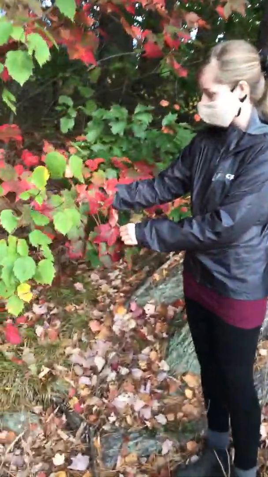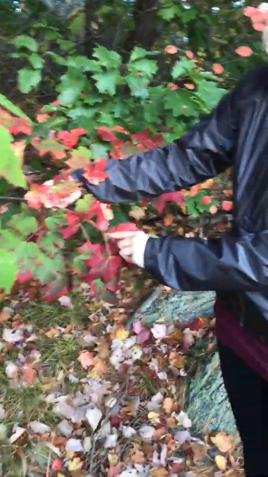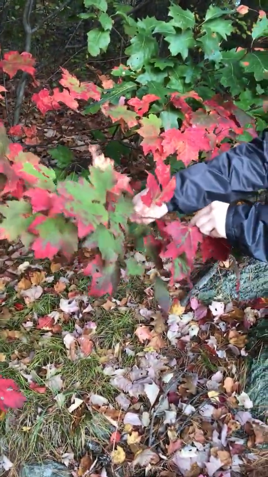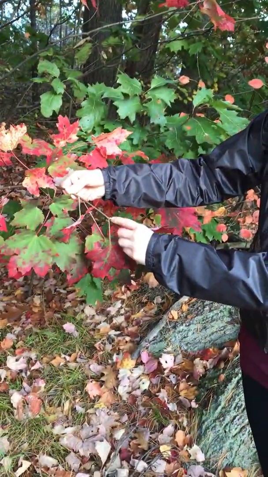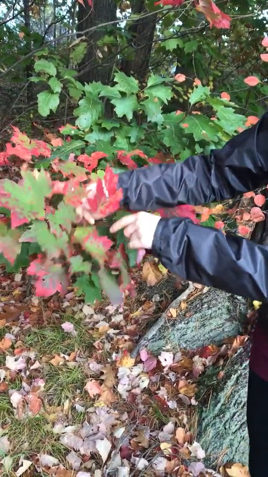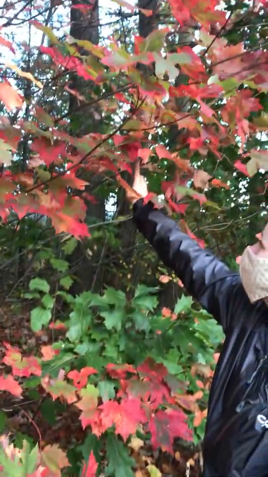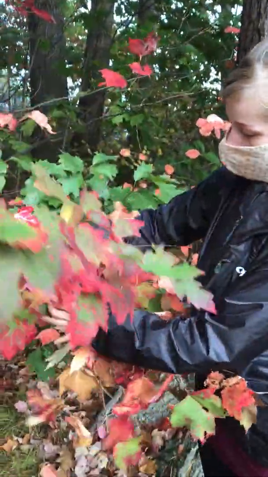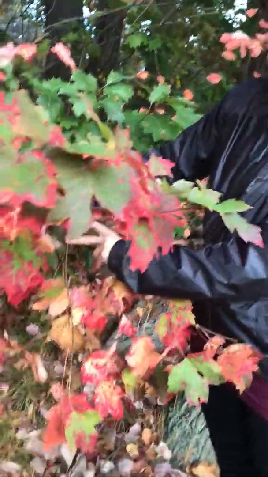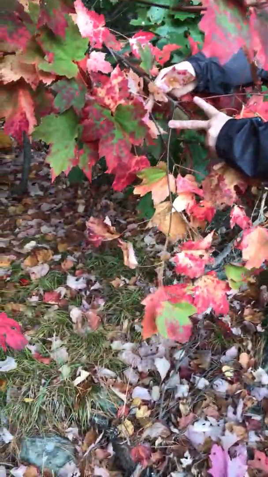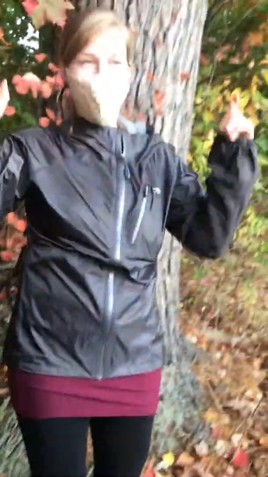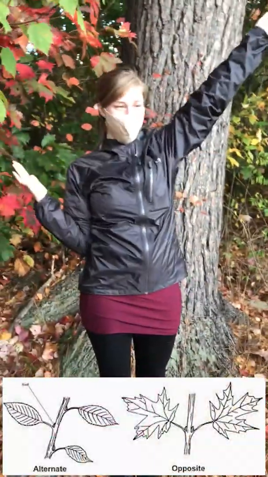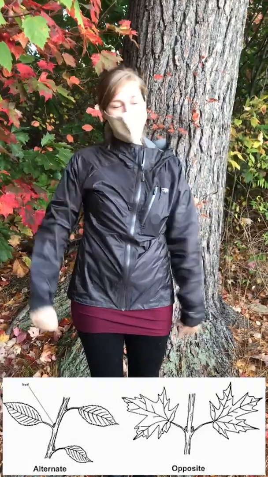type over here. You can see that there are terminations that are even. Oops, broke one off. But we've got these two here, these two here, and you can see this repeated in the larger branches as well, where the branches come out, and those are called opposite branching. So I always remember it as opposite branching and alternate branching. It's a good little trick for identifying plants.